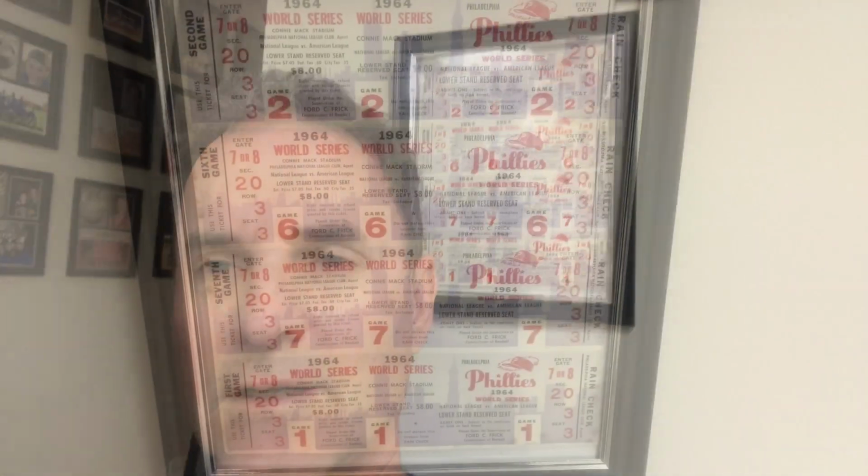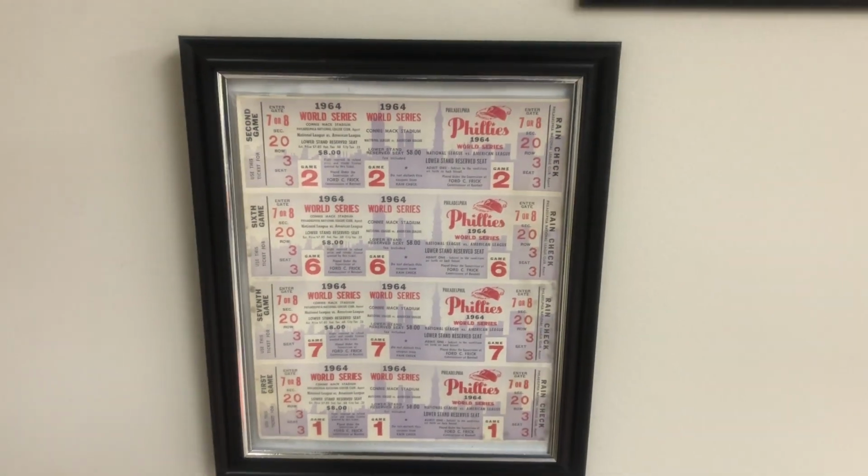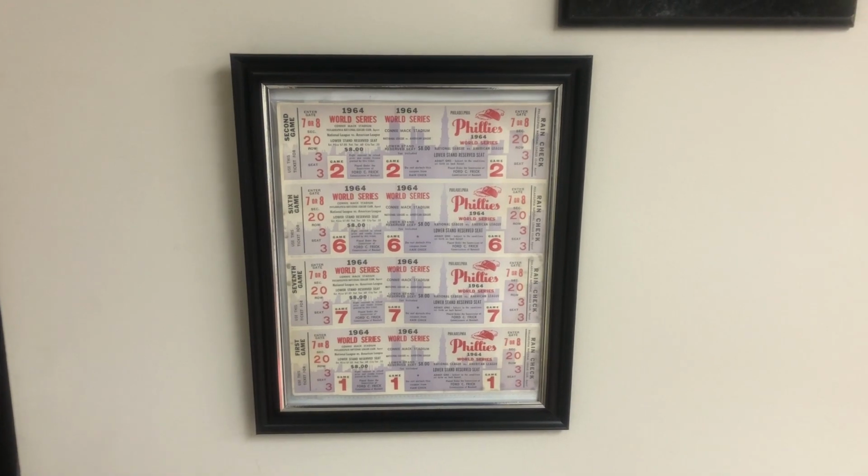So my uncle bought these tickets, but he never turned them in for the money. And he gave them to me. It was right there. I'll give you a little closer look. So they're kind of a cool piece of memorabilia that I have in my basement.